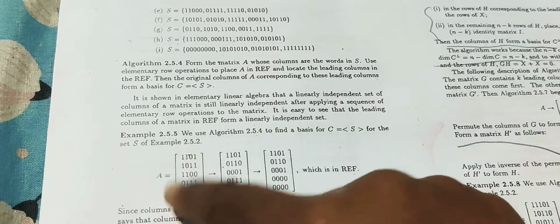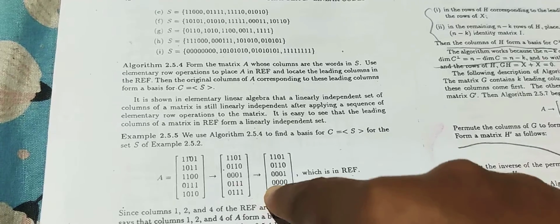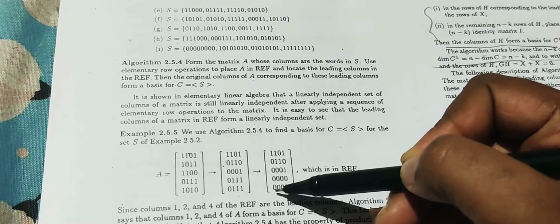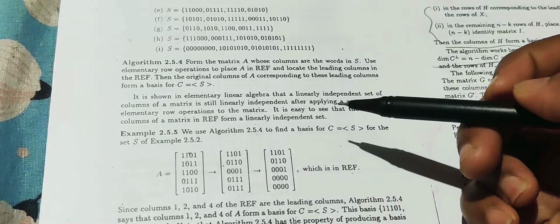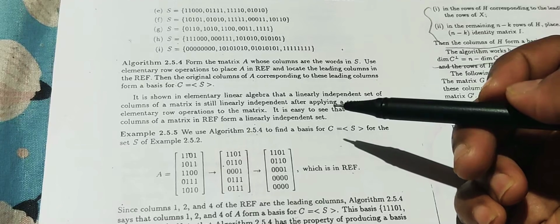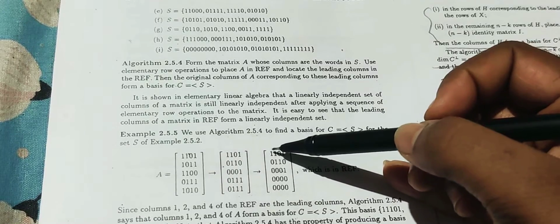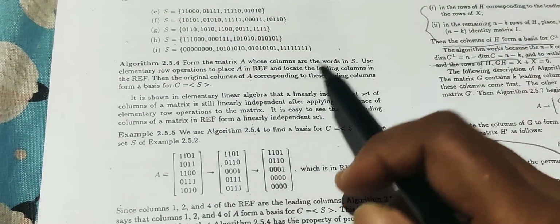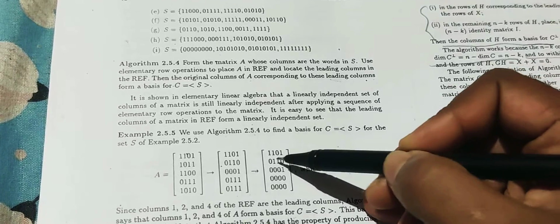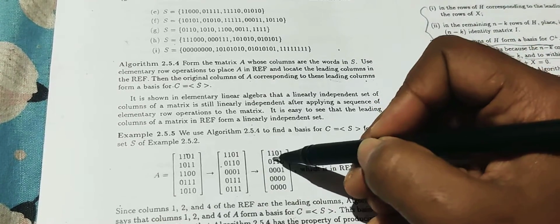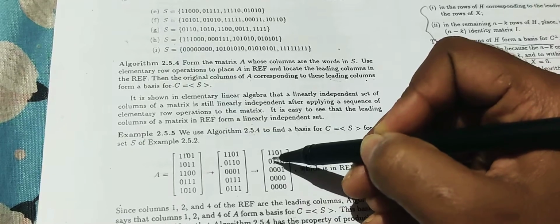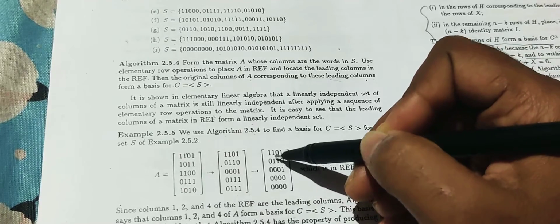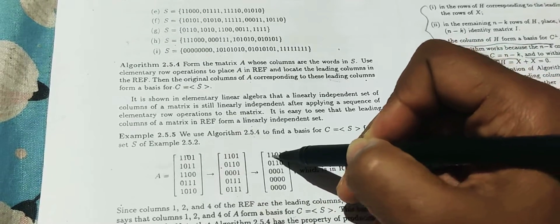So A is the matrix. This is reduced to this form. Here, the non-zero column. So first row. Wait. First, here what we call leading ones are leading columns. So here, consider, this is the REF. So this first column, the first element is the leading element. Okay. And consider the second column: the first element is the leading one. Okay.